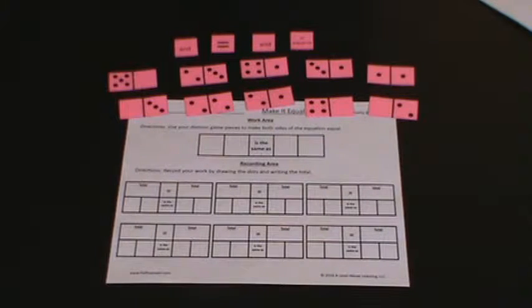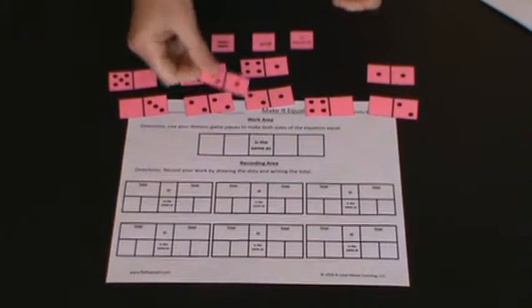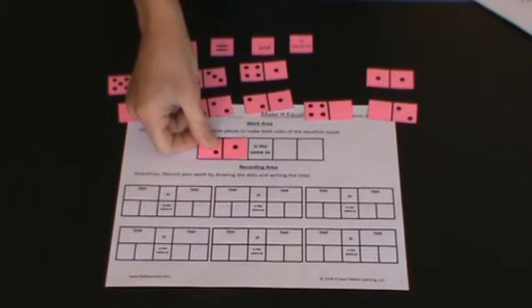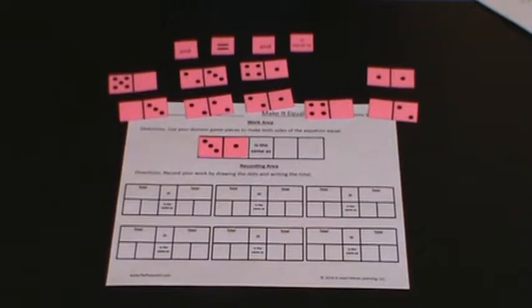Once the dominoes are cut out, students can use activity sheet A and the domino pieces like this. When first introducing this activity, the teacher can choose a domino to place on the left side of the work area and ask students to find that domino and do the same. So I might choose 3 and 1, and we talk about the total is 4.